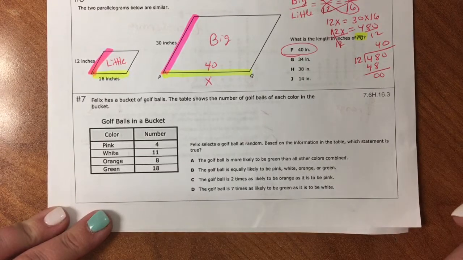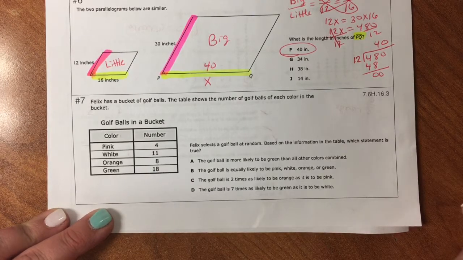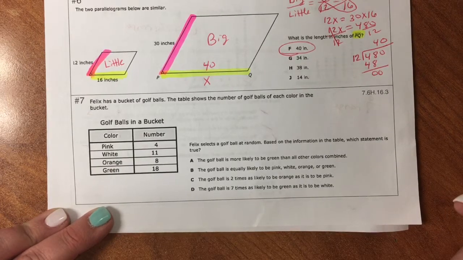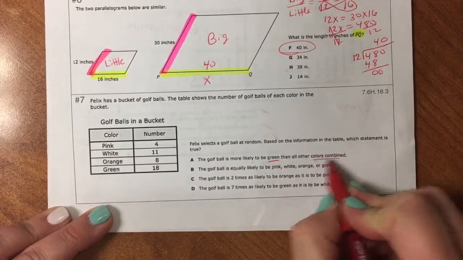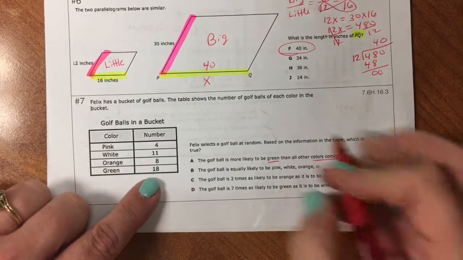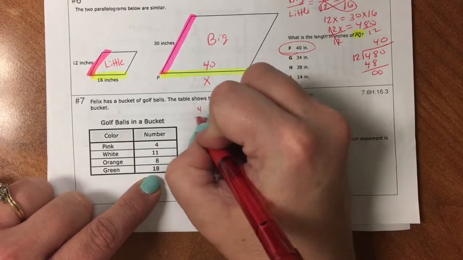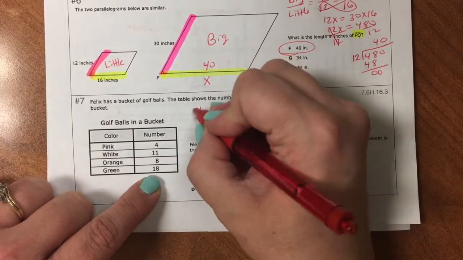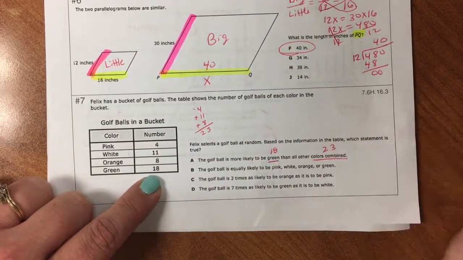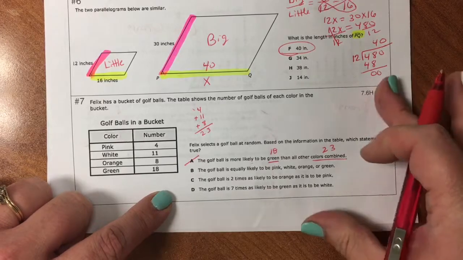Okay, number 7. Felix has a bucket of golf balls. The table shows the number of golf balls of each color in the bucket. Felix selects a golf ball at random. Based on the information in the table, which statement is true? All right. The golf ball is more likely to be green than all other colors combined. Okay, green is 18. All the other colors combined, that's 4 plus 11 plus 8. So that's 23. All right, is 18 bigger than 23? No. So A is not our answer choice.